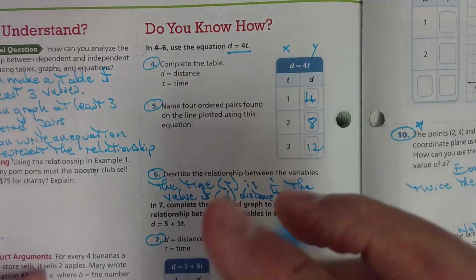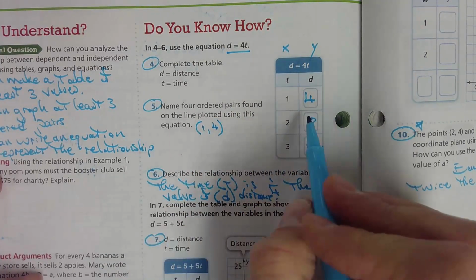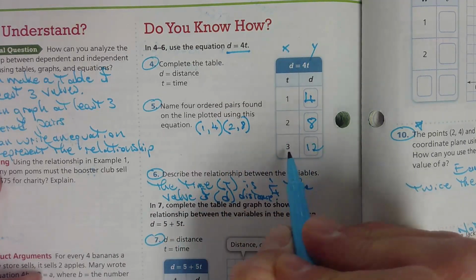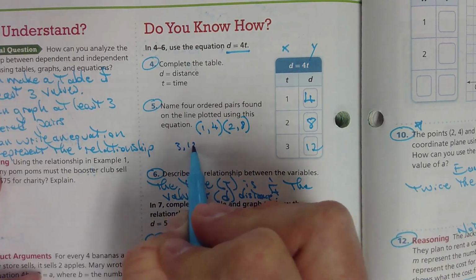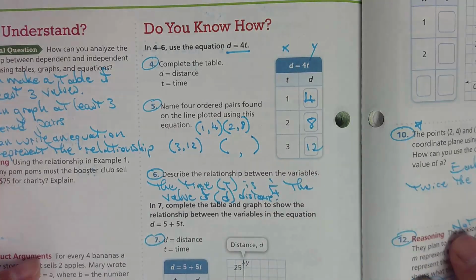But here's one ordered pair. 1, 4. Here's another ordered pair. 2, 8. Here's a third ordered pair. 3, 12. And you need to come up with a fourth one on your own.